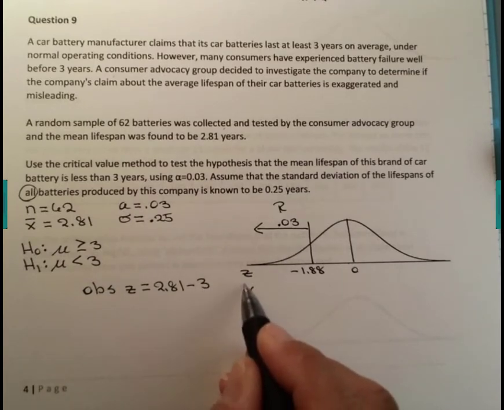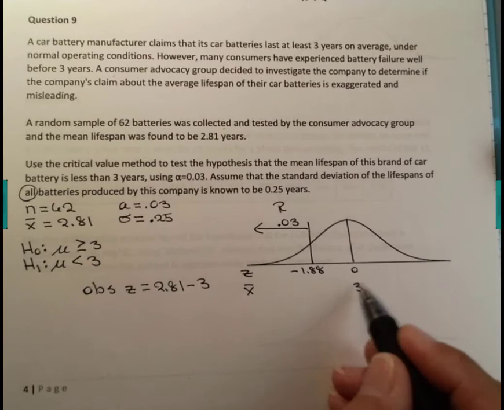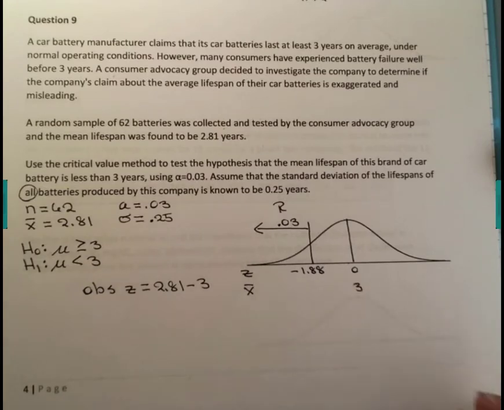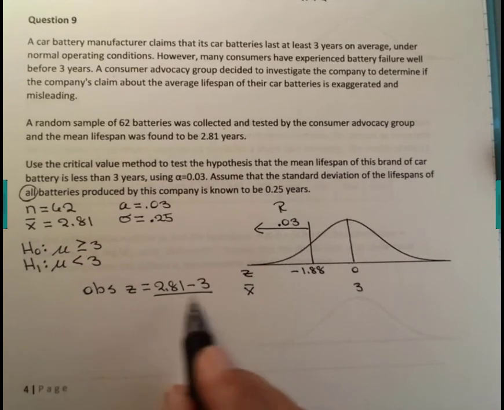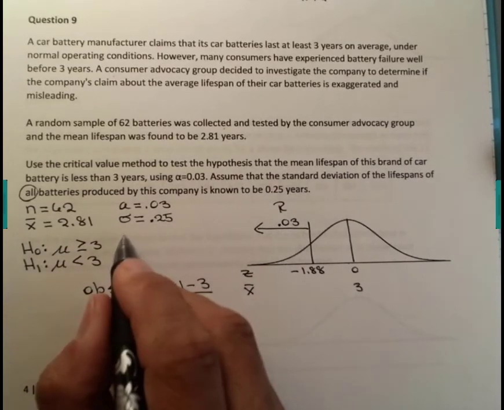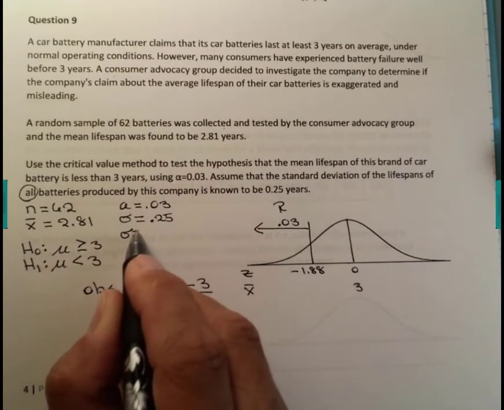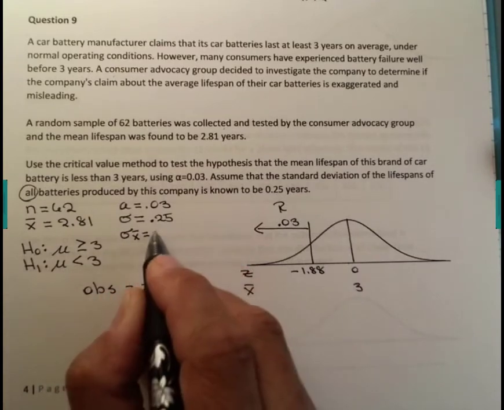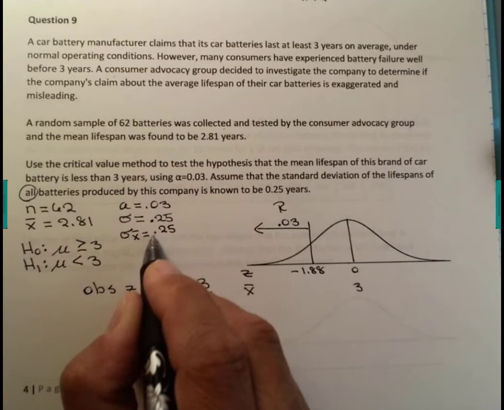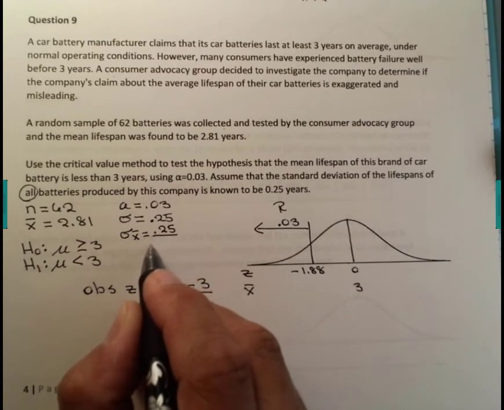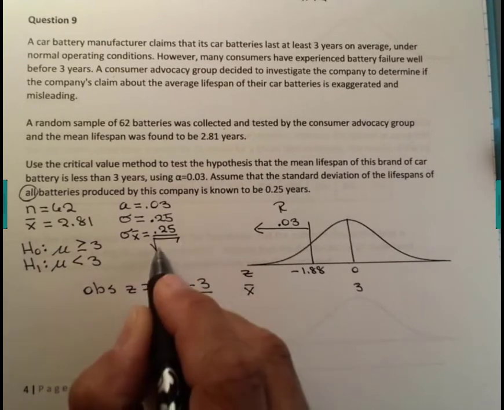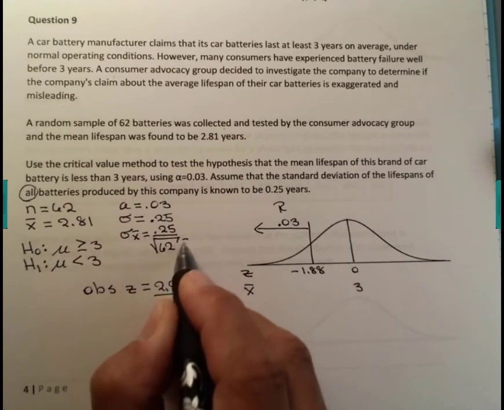If I were to write it down for you, it would look like this. There's the mean, what they said it was the mean. That's the one I'm comparing it against. So I'll say 2.81 minus 3, and now I have to divide by this, not the standard deviation that's given to me, but the standard deviation of x bar. I always have to do this with hypothesis testing, and divide it by the square root of the sample size.